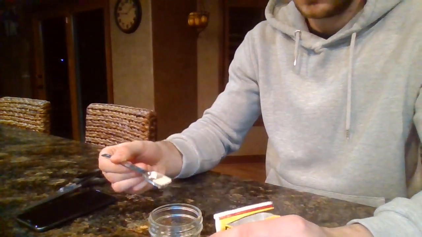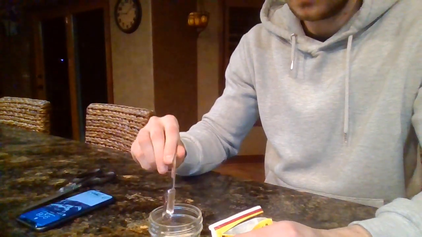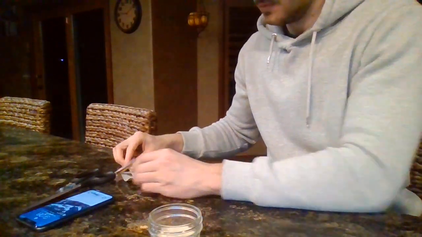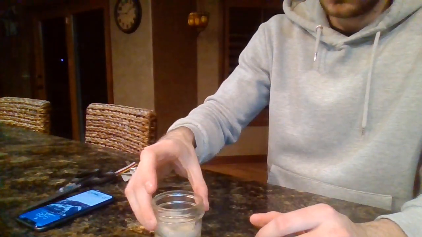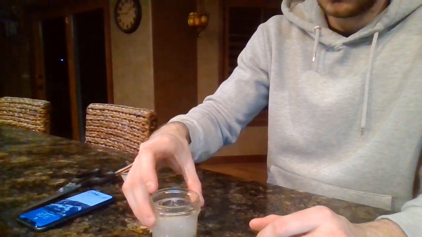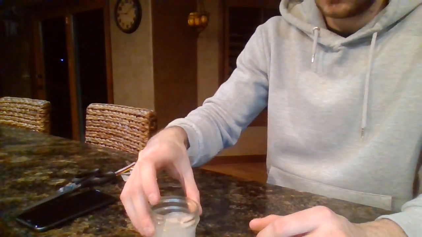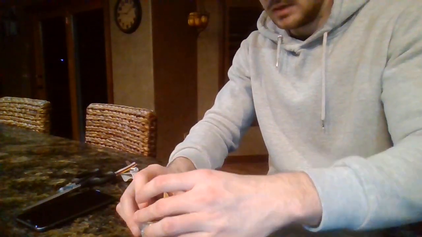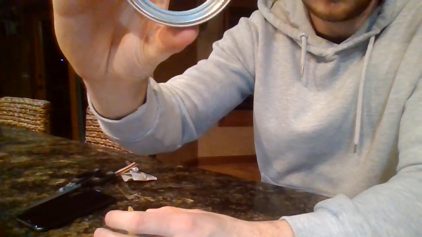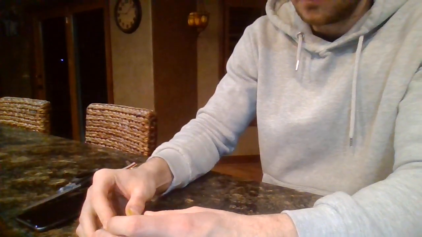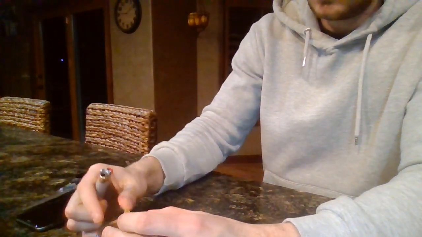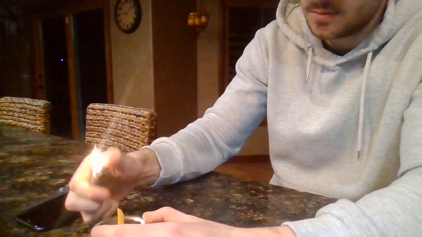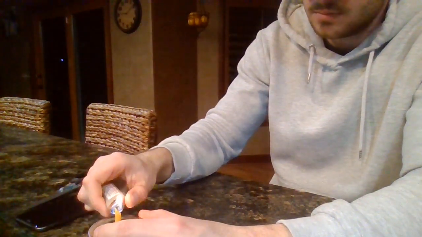So I'm going to go ahead and add this in. It's already starting to fizz, I can hear it. I'm going to give it a quick swirl. Okay, let it start activating here. And I'm going to set this on top. Now I'm not going to put the ring on. I'm just going to kind of press down firmly here. And then I'm going to light my pasta.